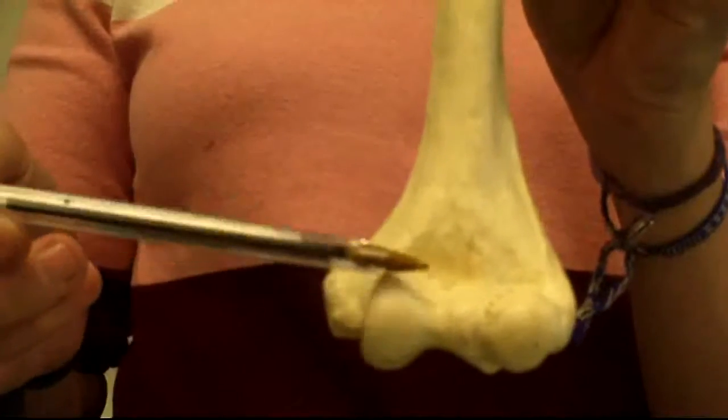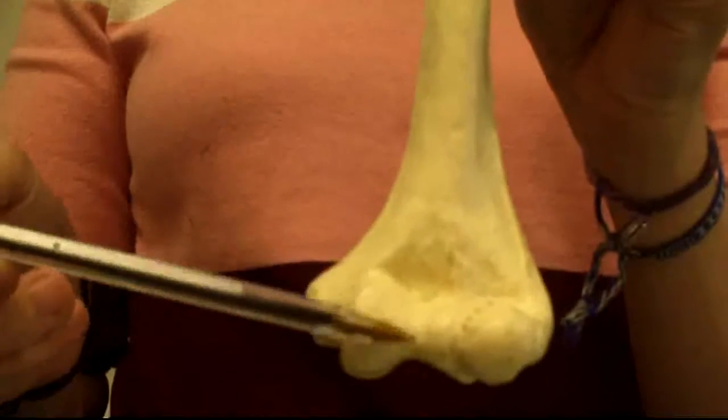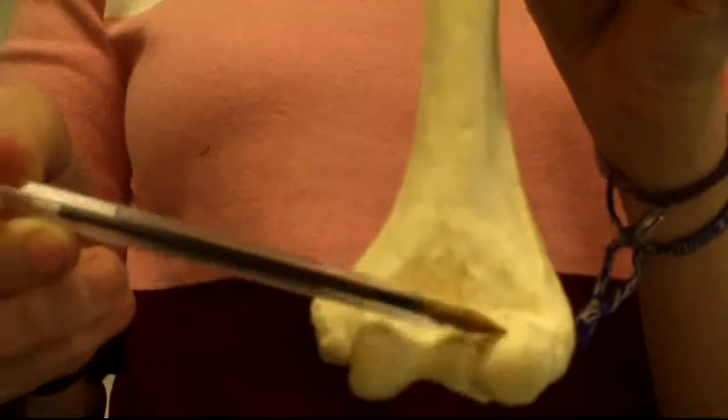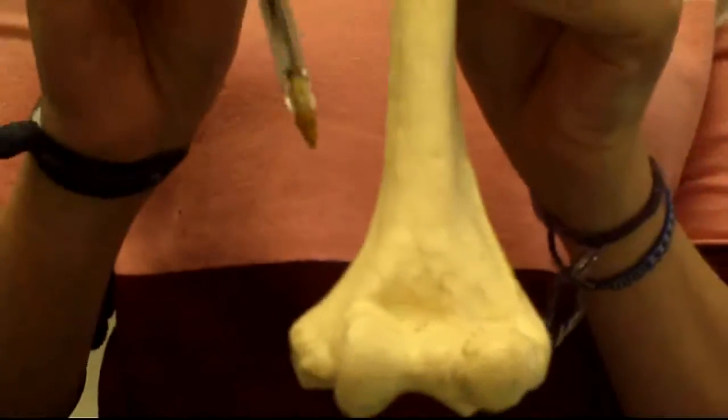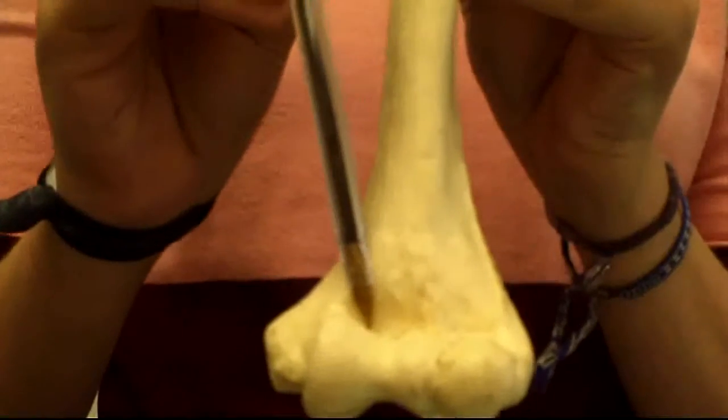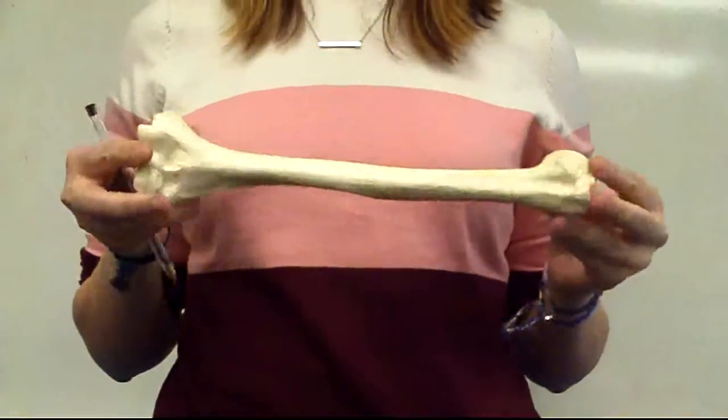We also have the trochlea and the capitulum. There's also the coronoid fossa and the radial fossa. Again, this is a left humerus.